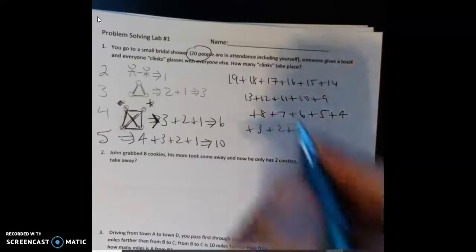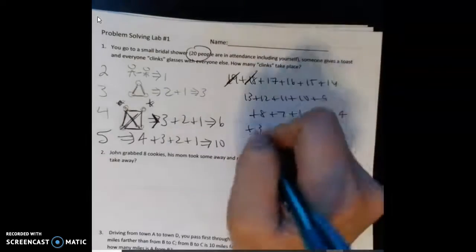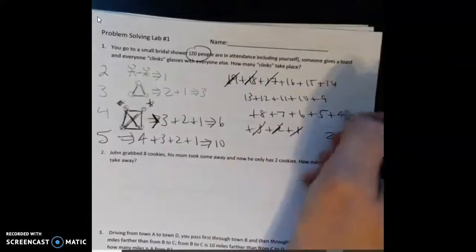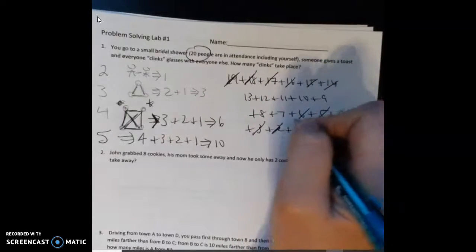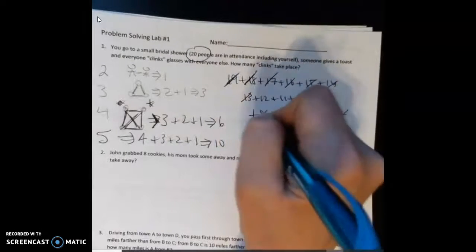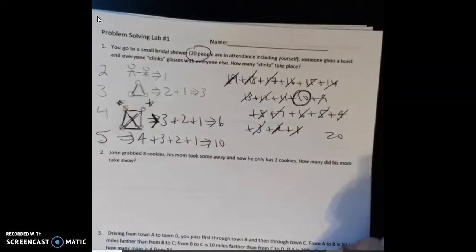So if you look, 1 and 19 make a 20, 2 and 18 make another 20, 3 and 17 makes another 20, 4 and 16 makes a 20, 5 and 15 makes a 20, and 6 and 14 makes a 20, 7 and 13, 8 and 12, 9 and 11. And then in the middle, I have this 10, okay?